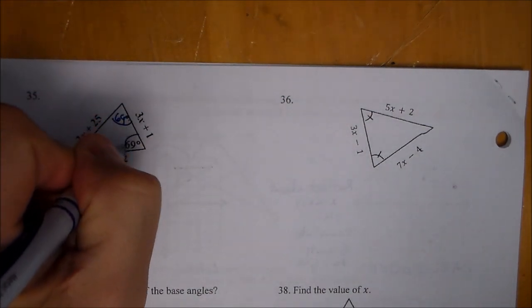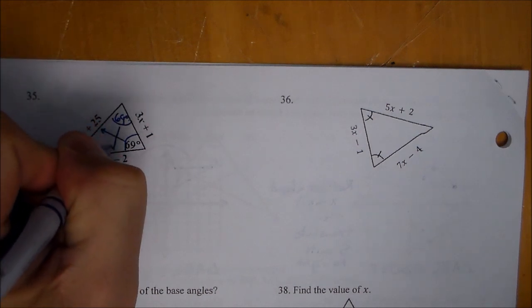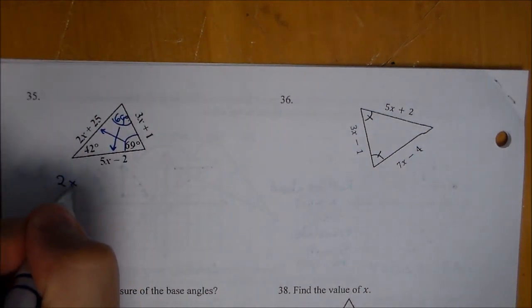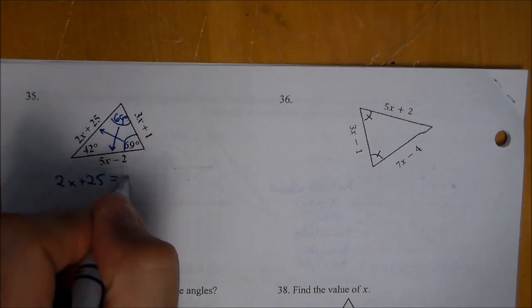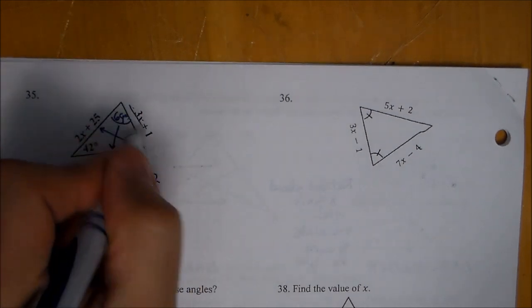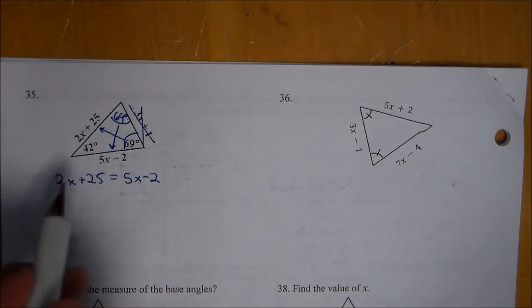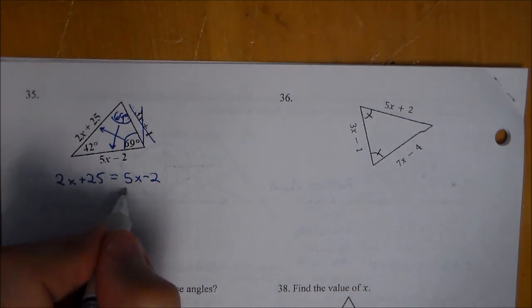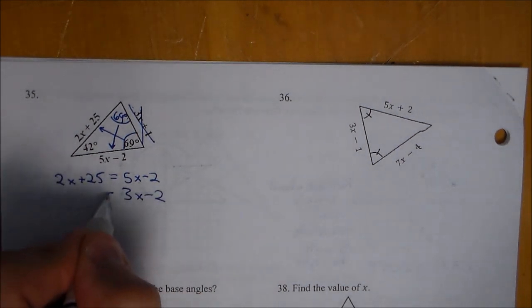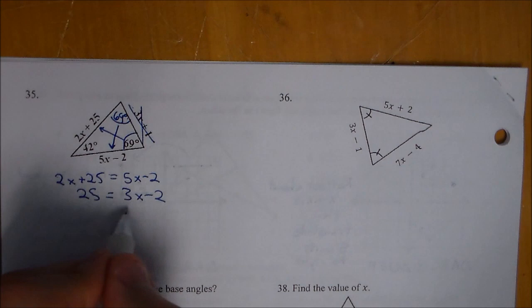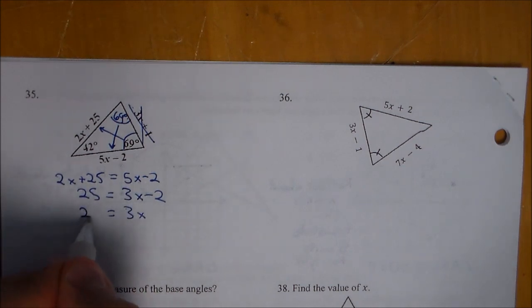So these angles are the same, so their opposite sides are also the same, 2x plus 25 and 5x minus 2. We're not going to use the 3x plus 1. So now we subtract the 2x from both sides, and we get 3x minus 2 equals 25. Add the 2 over, and we get 27, so x equals 9.